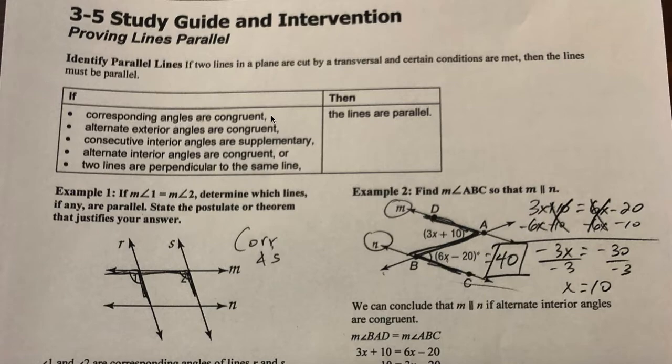out that corresponding angles are congruent, alternate exterior angles are congruent, consecutive interior angles are supplementary, alternate interior angles are congruent. And then obviously we know that if two lines are perpendicular to the same line, then those lines are parallel. So the way that we've done this is we started with parallel lines and we got all this. Well, now we're going to flip that. We're literally taking the converse of all these, as you learned earlier on what that means, but it's very, very simple for what we're doing.